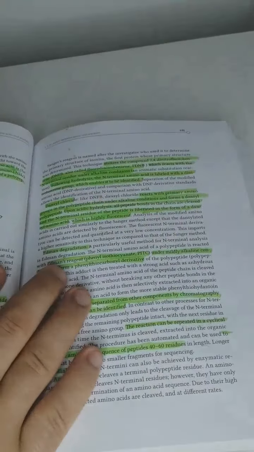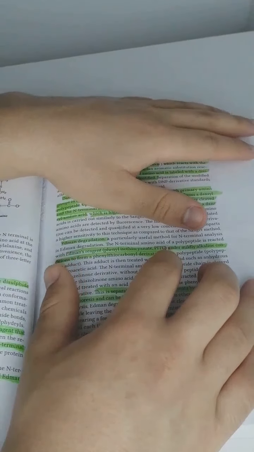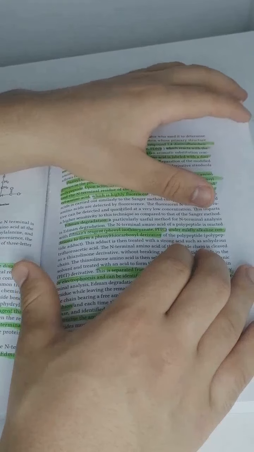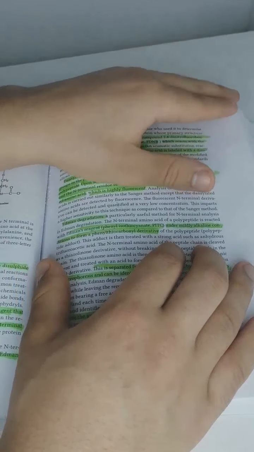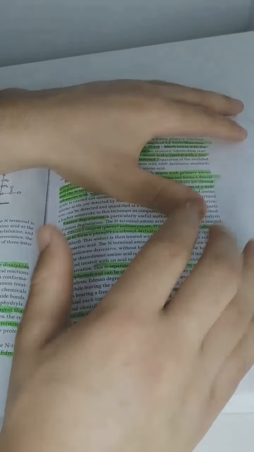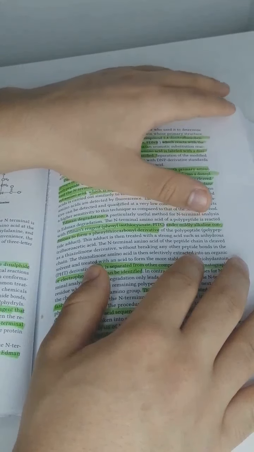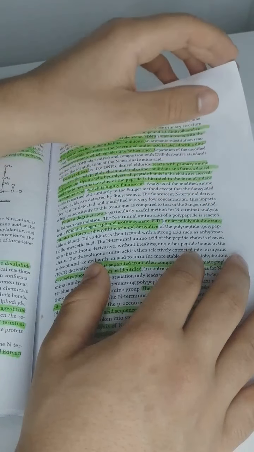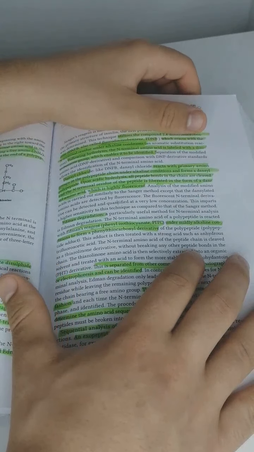And then you have Edman's technique, or Edman's degradation, and what you use for this is Edman's reagent, which is phenyl isothiocyanate, or PITC. Under mildly alkaline conditions, so pH slightly above 7, it will react with the N-terminal to form a phenyl thiocarbamoyl derivative of the polypeptide.